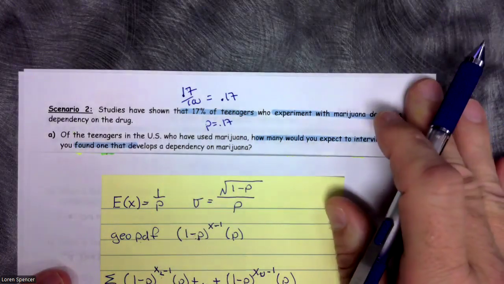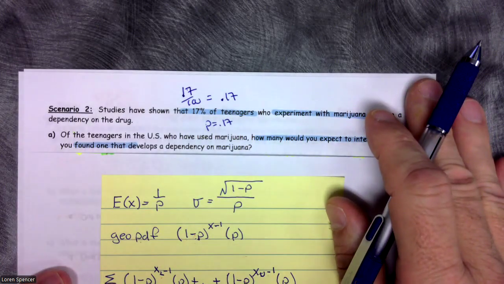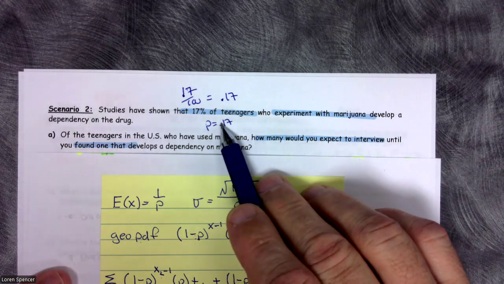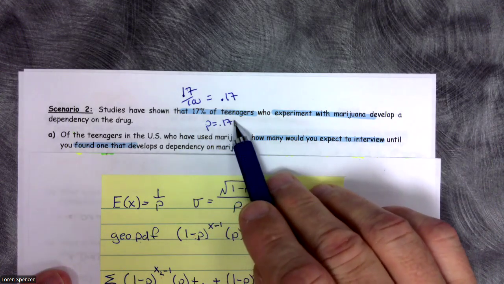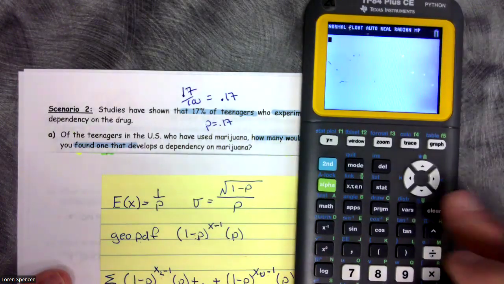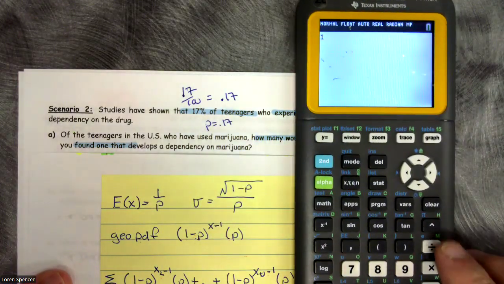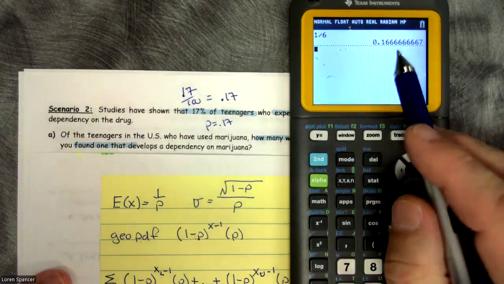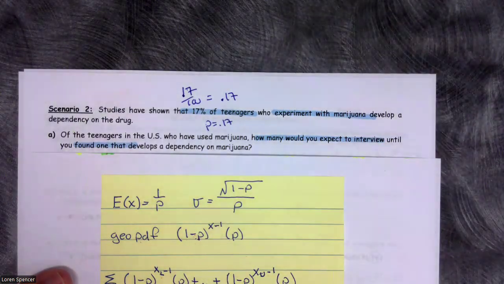Scenario one said 9%. Adults have a lower dependency rate than teenagers. Teenagers, if they experiment, have a 17%, which is basically 1 in 6. So 1 in 6 teenagers is approximately 17%, whereas it's about 11%, if the entire population is about 9%. Yeah, 1 in 6 is about 17%.